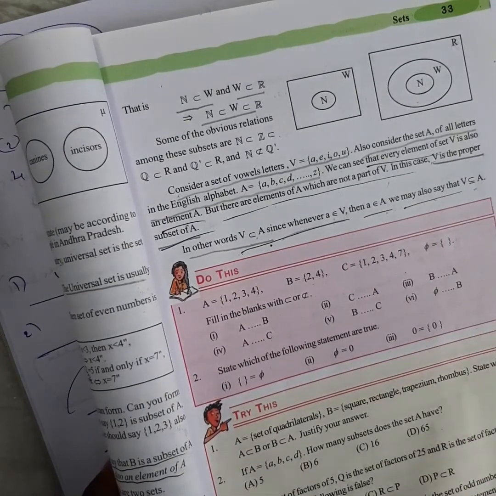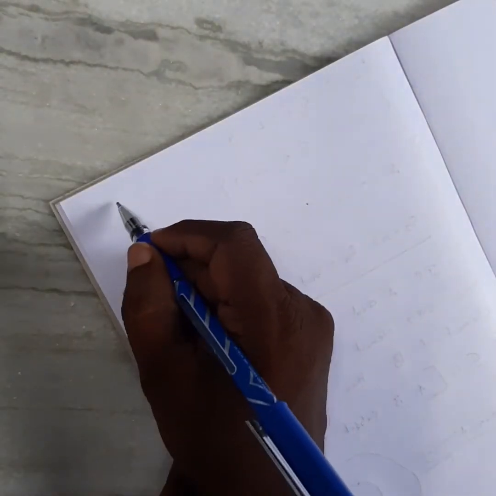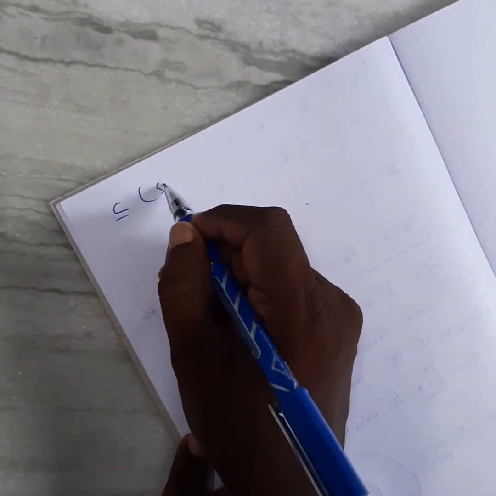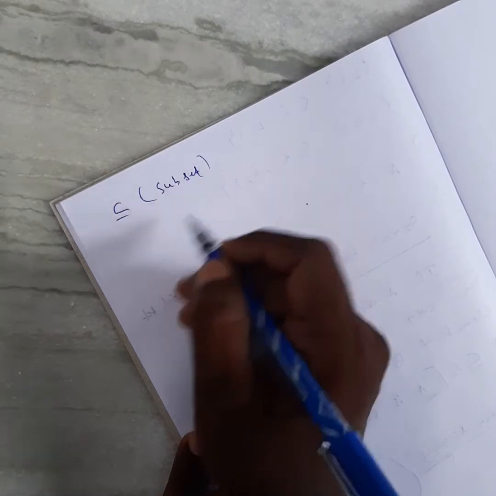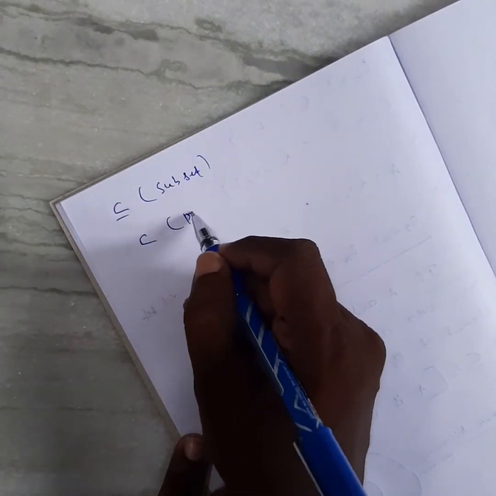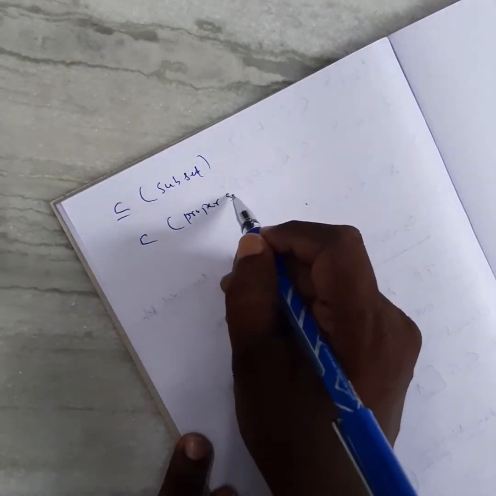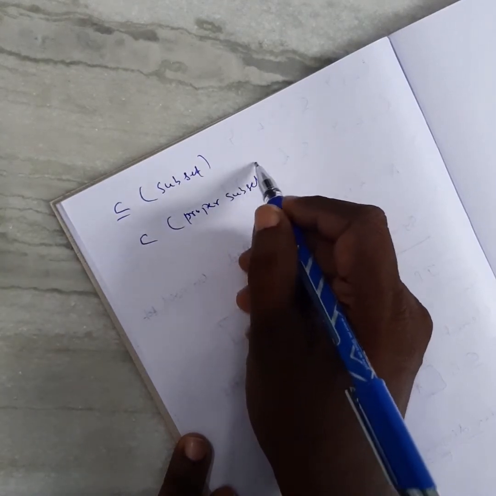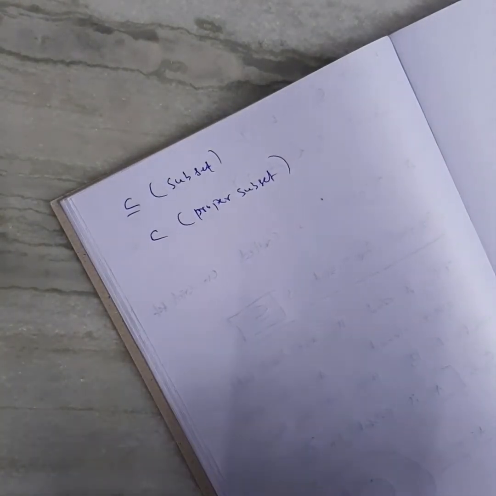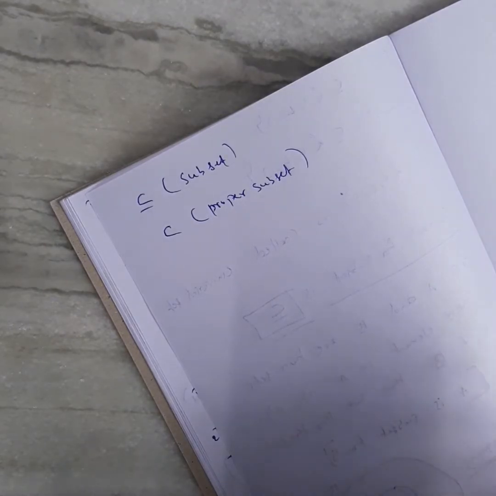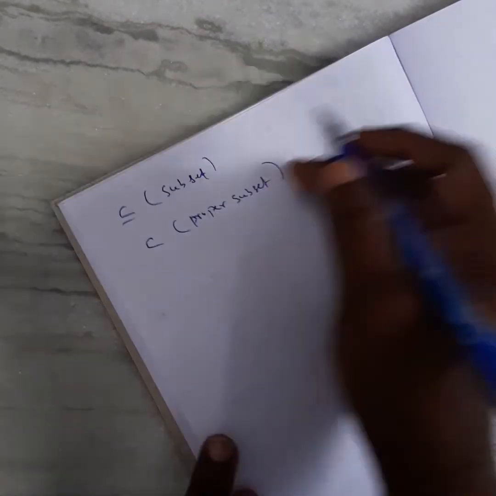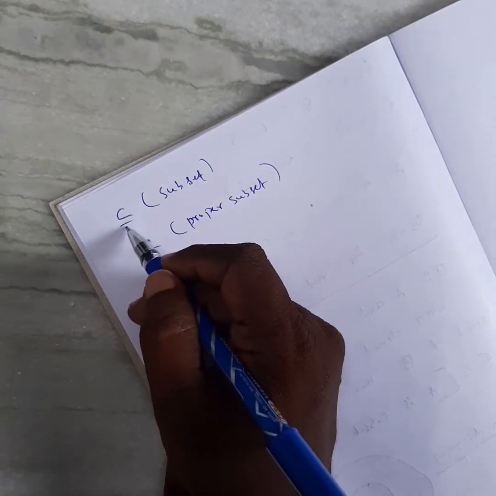So children, again I am explaining this clearly. This symbol is called subset. This symbol we call proper subset. Both are the same, no problem. You have to write either subset or proper subset. Subset means you have to keep the is-equal-to also.